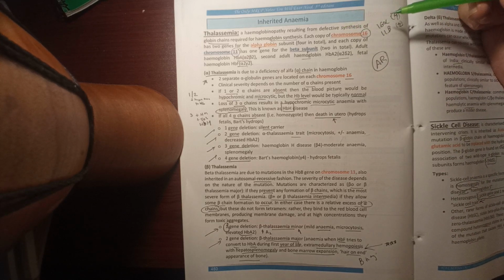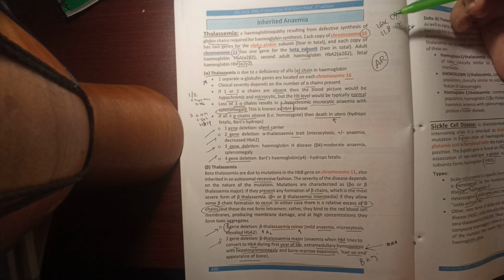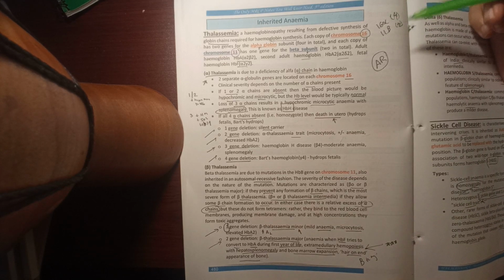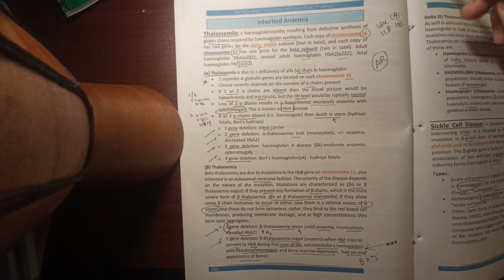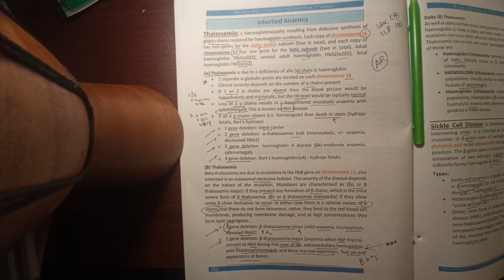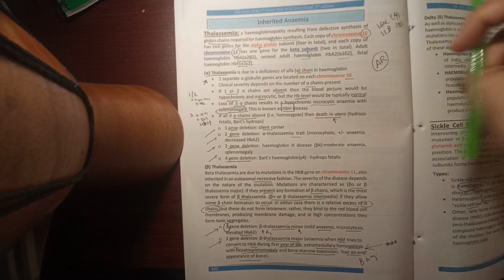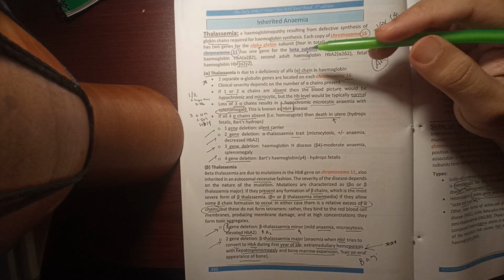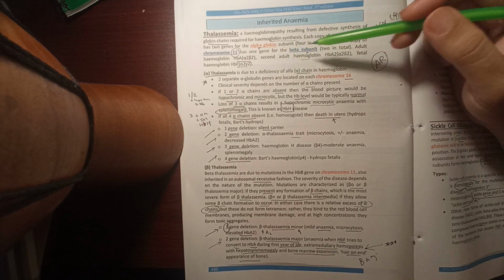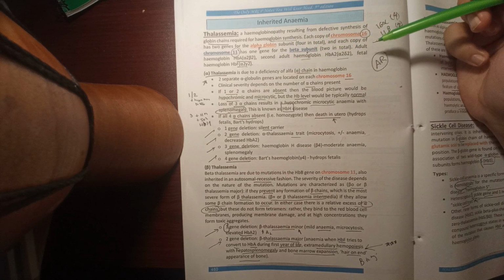Okay, the next video starts with thalassemia, inherited anemia. Thalassemia is a hemoglobinopathy resulting from defective synthesis of the globin chains required for hemoglobin synthesis. Each copy of chromosome 16 has 2 genes for the alpha globin subunit, 4 in total, and each copy of chromosome 11 has 1 gene for the beta subunit. So 16 alpha and 11 beta, 2 in total. Adult hemoglobin HbA1 is alpha 2 beta 2, the second adult hemoglobin is HbA2, and fetal hemoglobin is HbF.